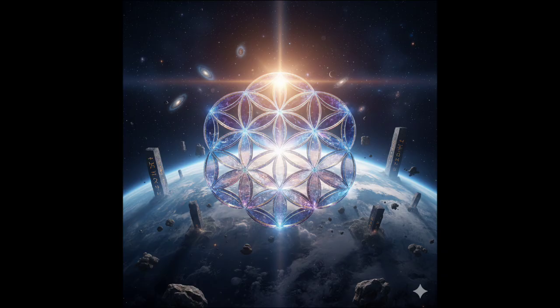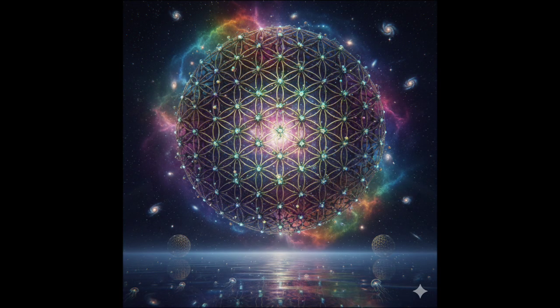And while modern science doesn't claim the flower of life is literally the universe's blueprint, it does acknowledge the power of patterns. In physics, biology, and fractal mathematics, we find striking parallels. Hexagonal symmetry appears in honeycombs, snowflakes, and atomic lattices. Flower-like structures emerge in energy fields and resonance patterns.